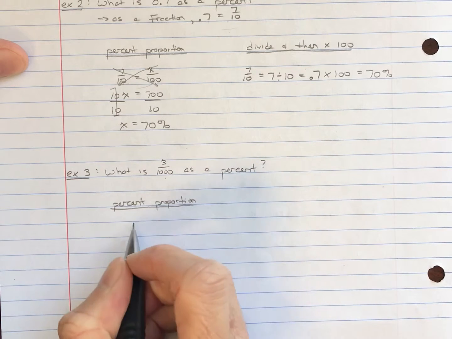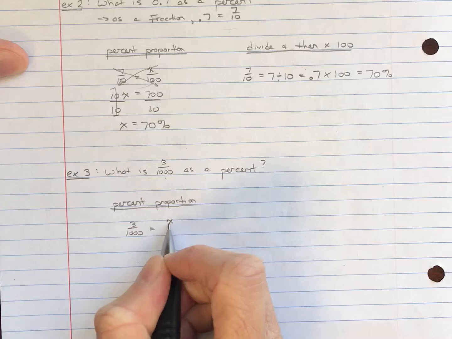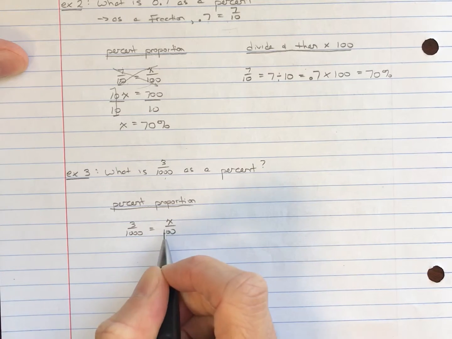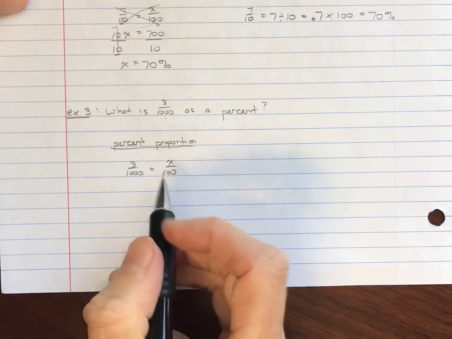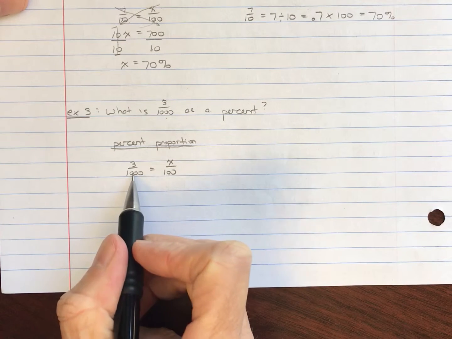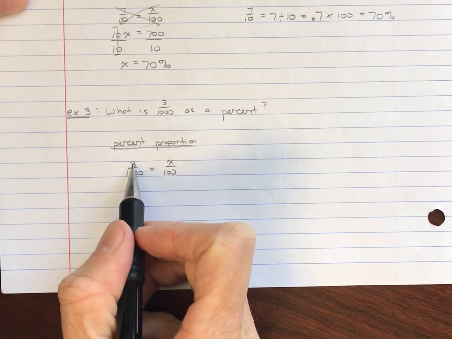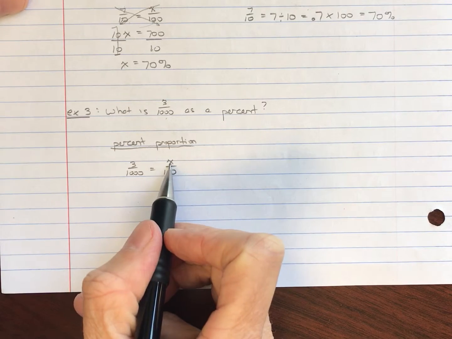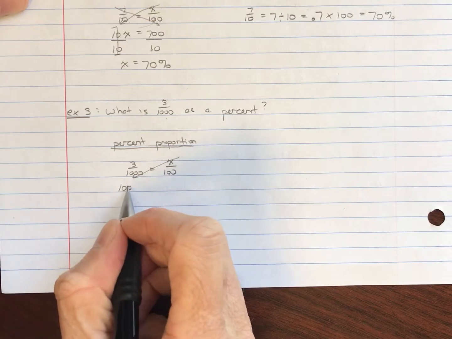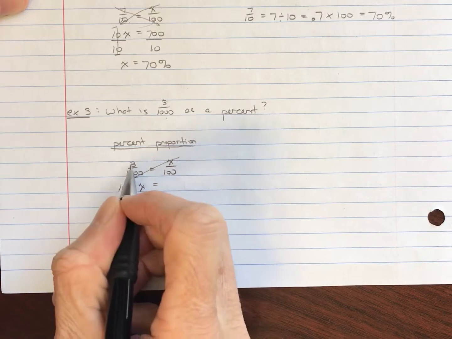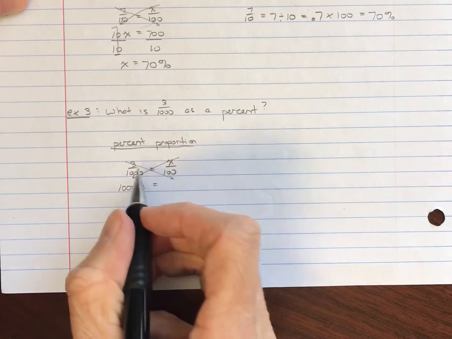Okay, it's already a fraction, so we can write it. 3/1000 is equal to what out of 100, because percent is always out of 100. Well again, if you see here that this number divided by 10 gives you this number, you can take 3 divided by 10 and get the percent. If you don't see that, you always know that you can cross multiply, because the cross products and proportions are always equivalent.